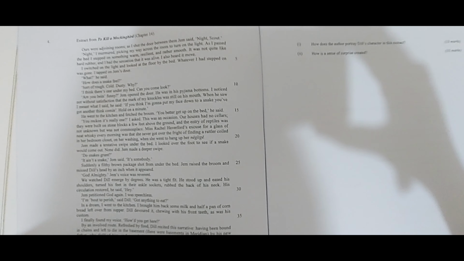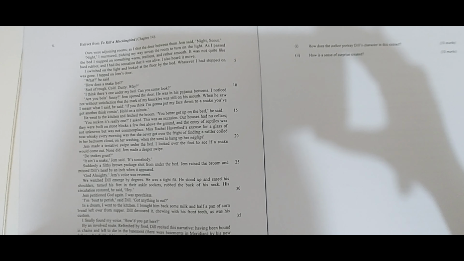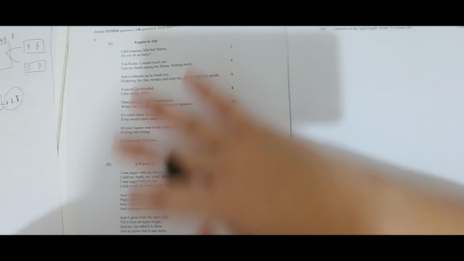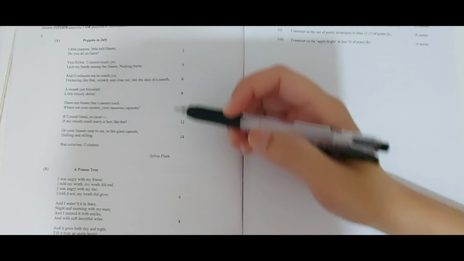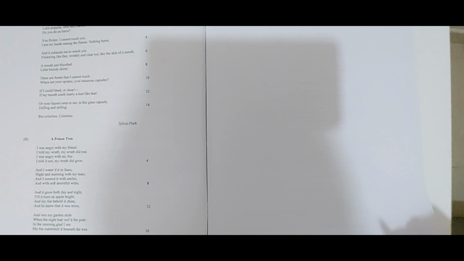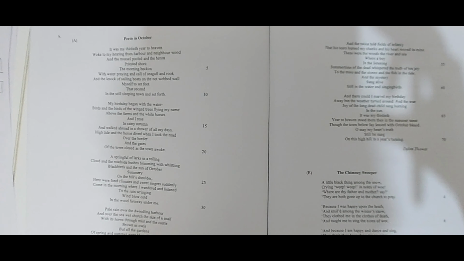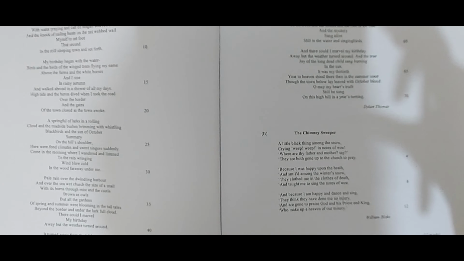So if you've paid attention very closely in the previous few minutes that I've discussed in this video, you'd be able to realize that you only have to choose one question. So moving on super quickly, this is the poetry section. So as I've shared, each option will give you a pair of poems. So this is Poppies in July and A Poison Tree. And in the second option, you'd be able to see another pair of poems. So this is Poem in October and The Chimney Sweeper.